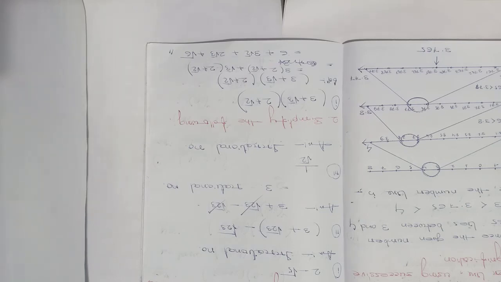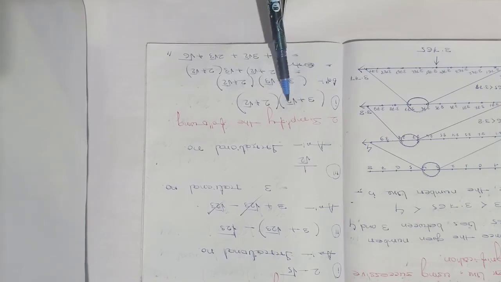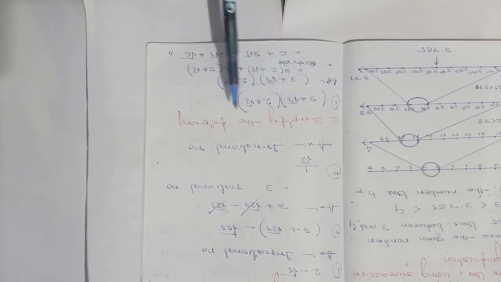The next type of question is: simplify the following. Two brackets will be there: 3 plus root 3 into 2 plus root 2. How to simplify, how to multiply these two brackets.